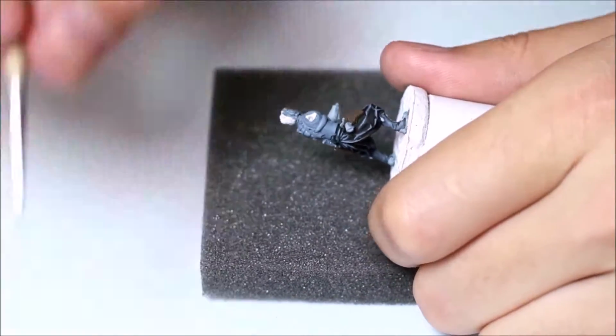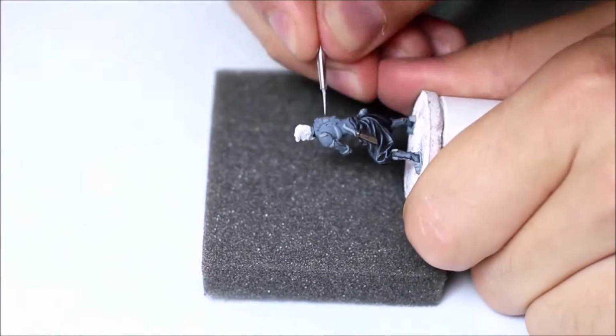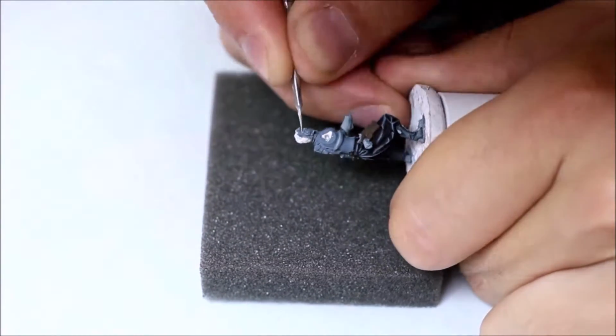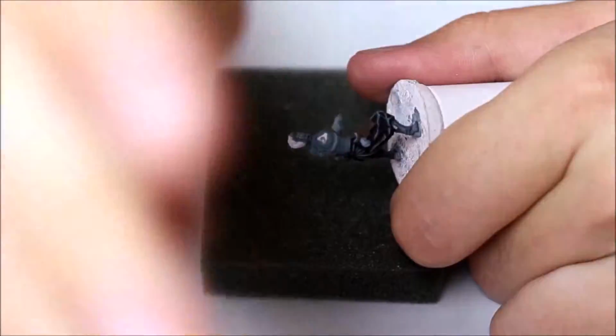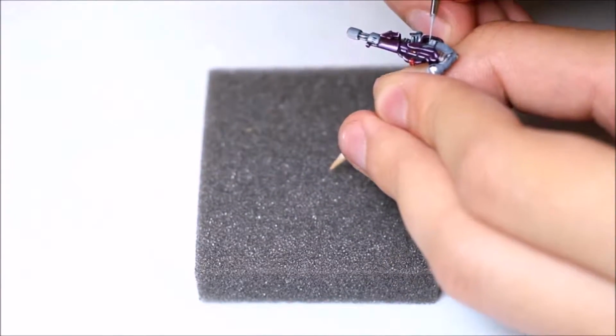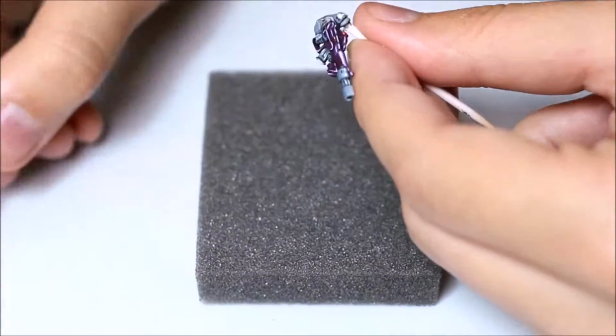Let's change the subject for a second. As you can see in the video, I am painting this miniature black and white, and I like the contrast and the color scheme of these miniatures.